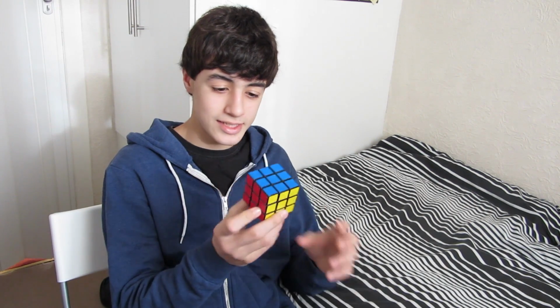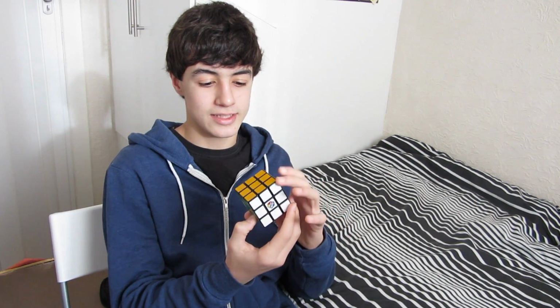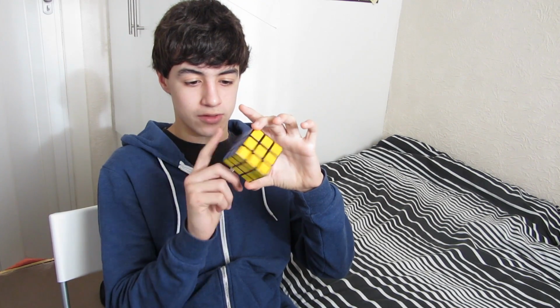You've probably seen my how to solve the Rubik's Cube videos, and you've probably noticed that they're on a side angle and they're not that good. So I've decided to do another one. Today, as you've probably guessed, we're going to be solving one of these things. This is the 1980s classic puzzle called the Rubik's Cube.